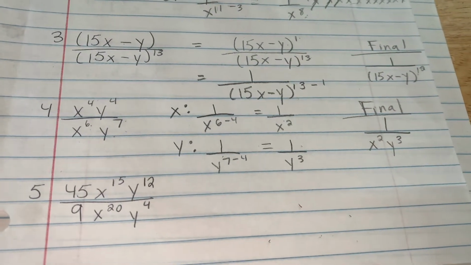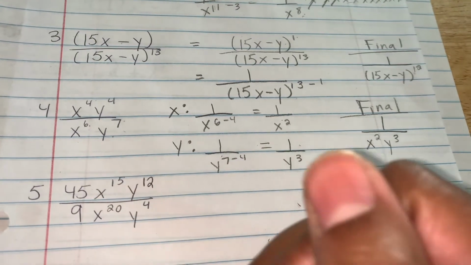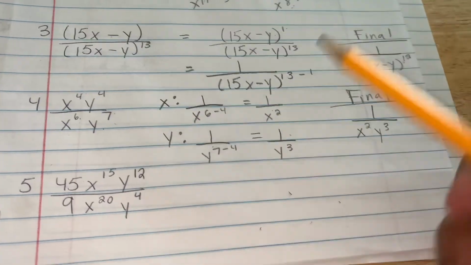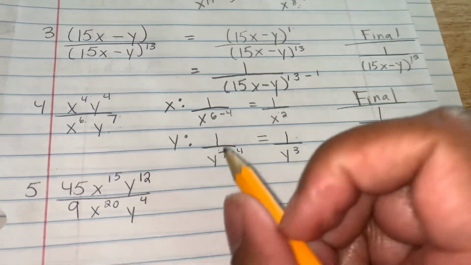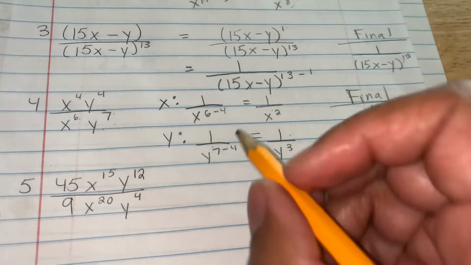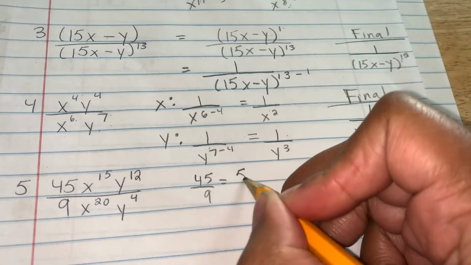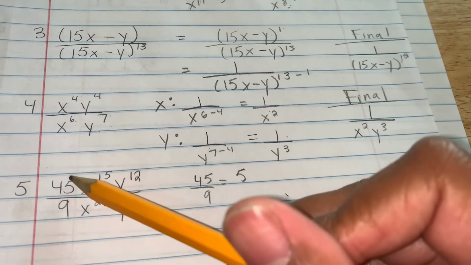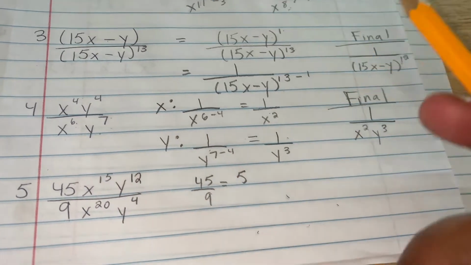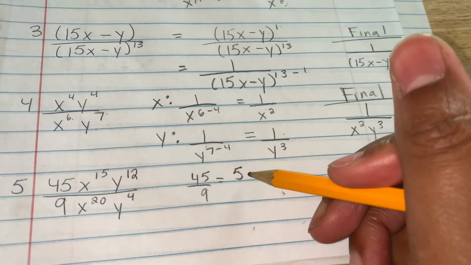Now this one has a constant in it. So whenever you have constants, you want to reduce them as much as you can, and then treat the variables as we've been doing before. So the first thing you want to do is see, does 9 go into 45, which it does. And if 9 was on the numerator and 45 was on the denominator, then you can still reduce that to 1/5. So just be cautious of that, you also reduce your constants.